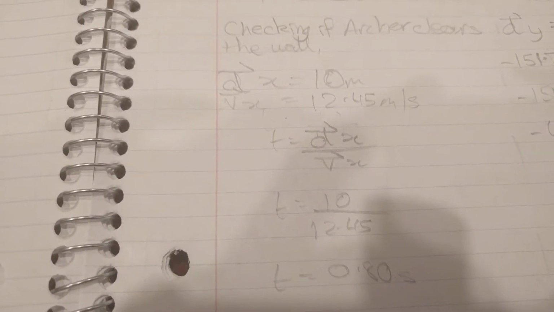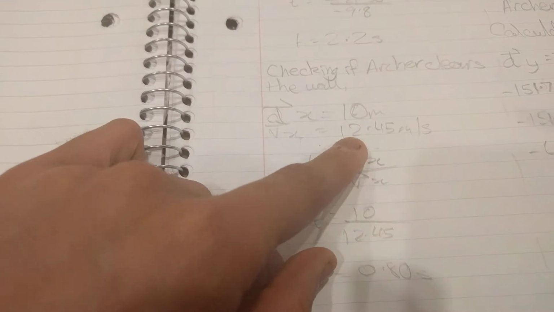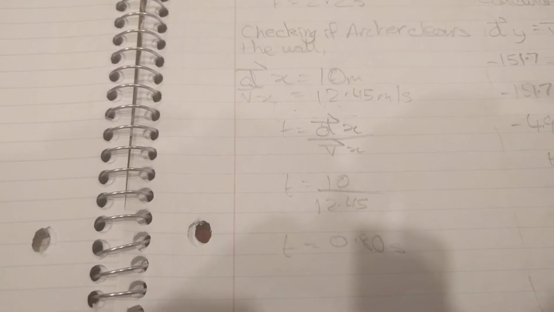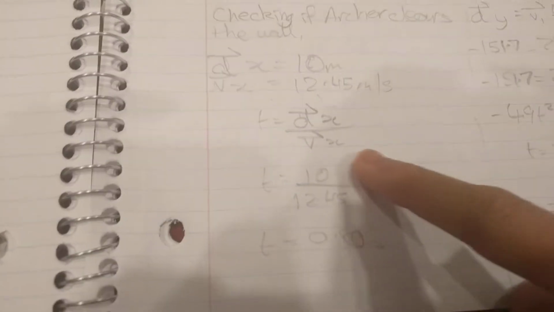So we can substitute that 10 meters in for horizontal displacement, and then we can use that horizontal component of the velocity that we just worked out and substitute that in for horizontal velocity. And then the formula that we use is time equals displacement divided by velocity.